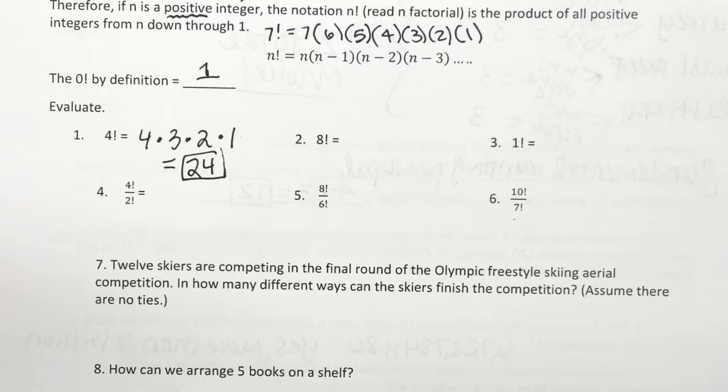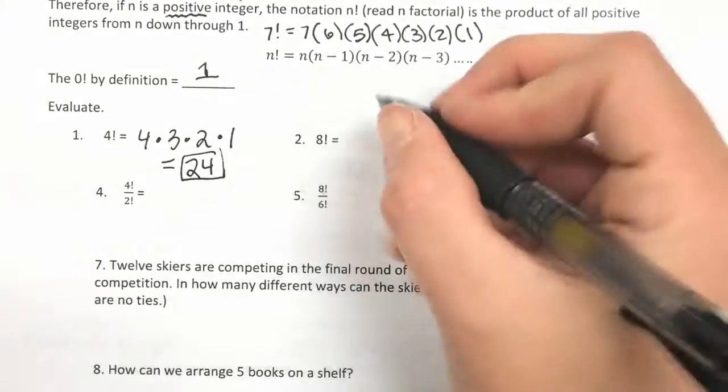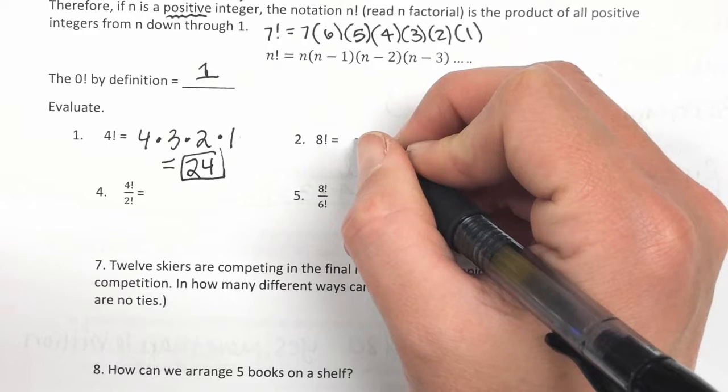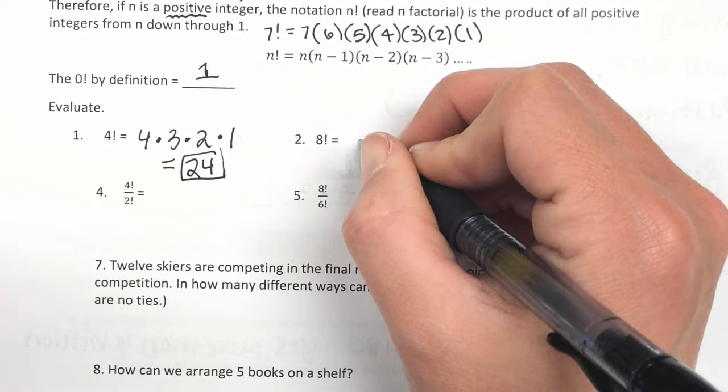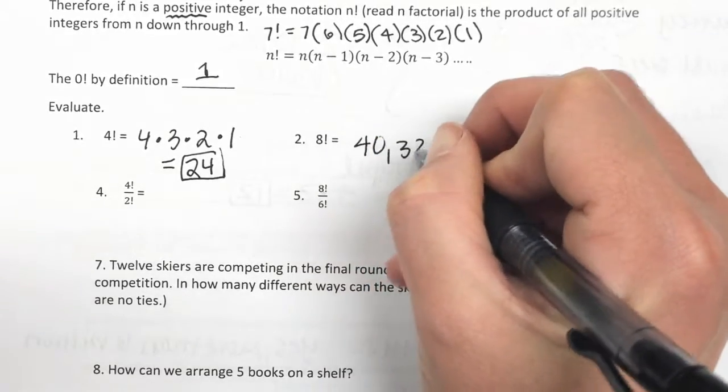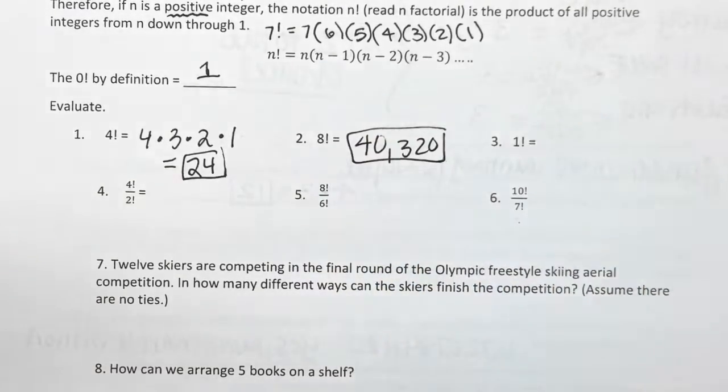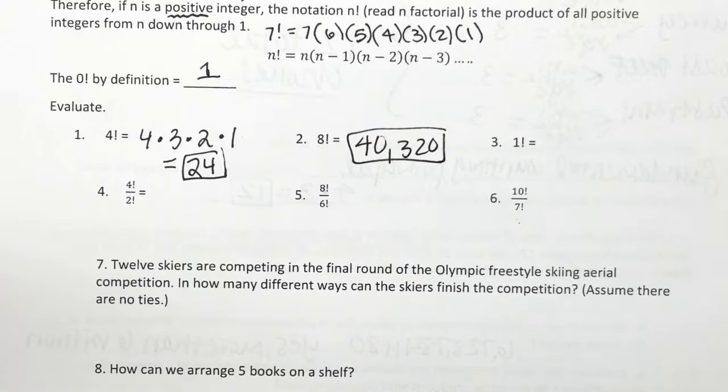Hold on one second, also. Do you have a question, Alonda, or you want to answer? Okay. What you got for 8 factorial? Oh, I got 40,000. Good. Did everybody else get that? Yeah. Try it again. Yes. Yeah, 8 times 7 times 6 times 5 times 4 times 3 times 2 times 1.